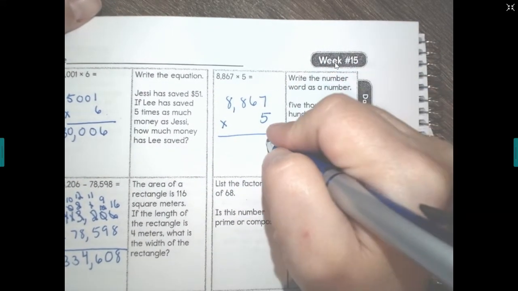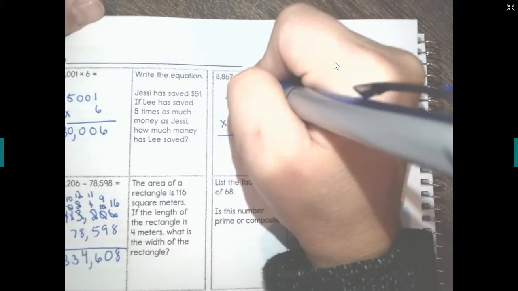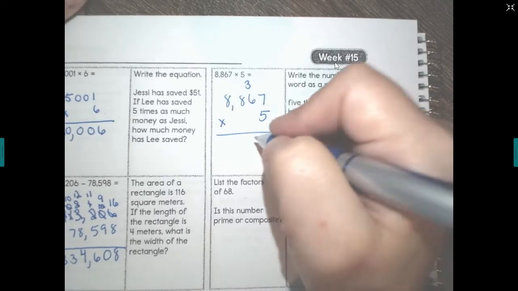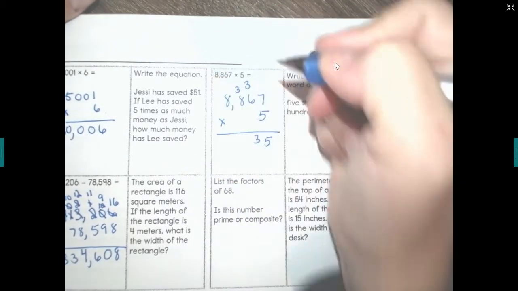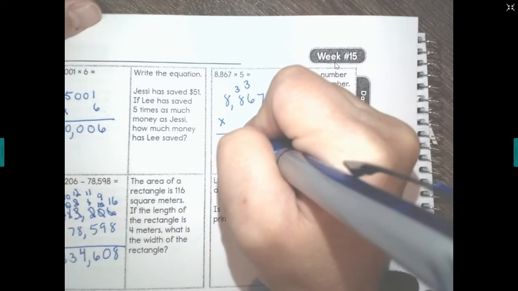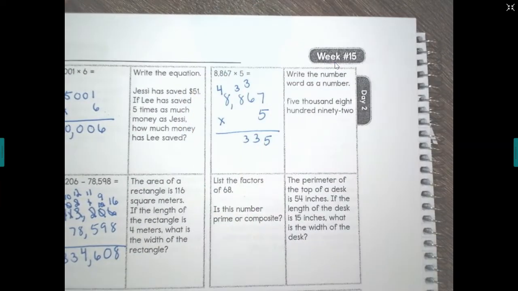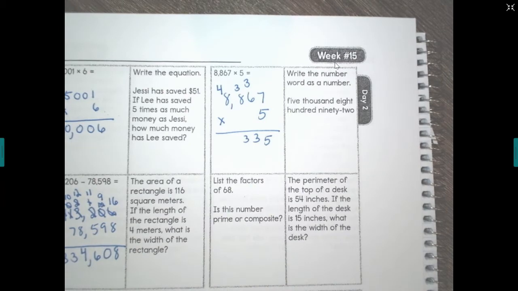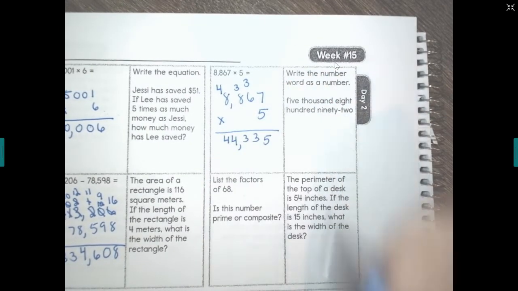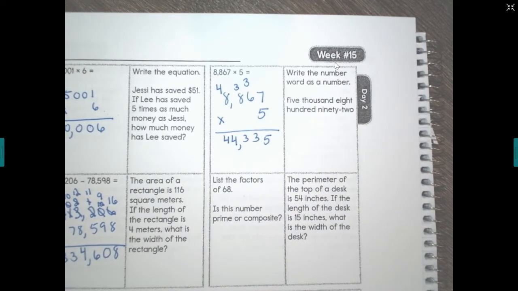7 times 5 is 35. So you put your 5 here, carry your 3. 5 times 6 is 30, plus 3 is 33. Carry my 3. 5 times 8 is 40, plus 3 is 43. Carry my 4. 5 times 8 is 40, plus 4 is 44. So you should have gotten 44,335. All right, let's look at the second problem.